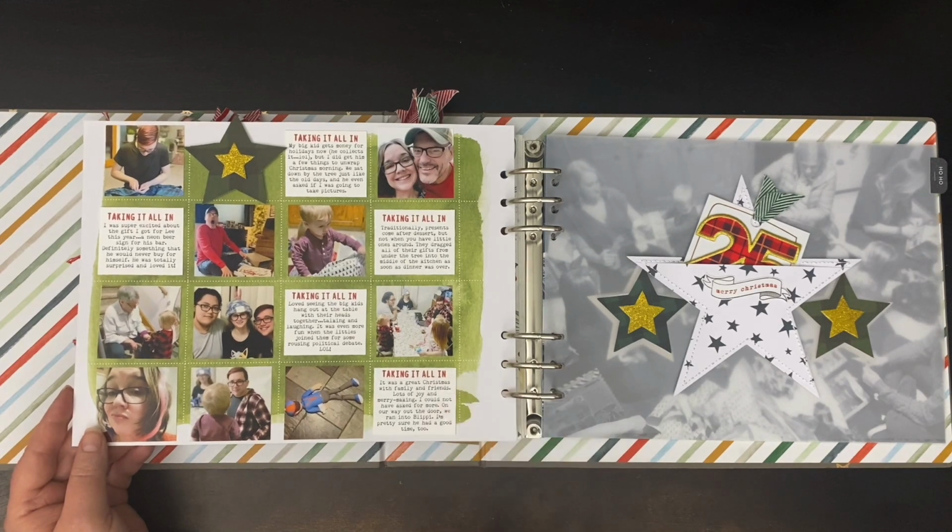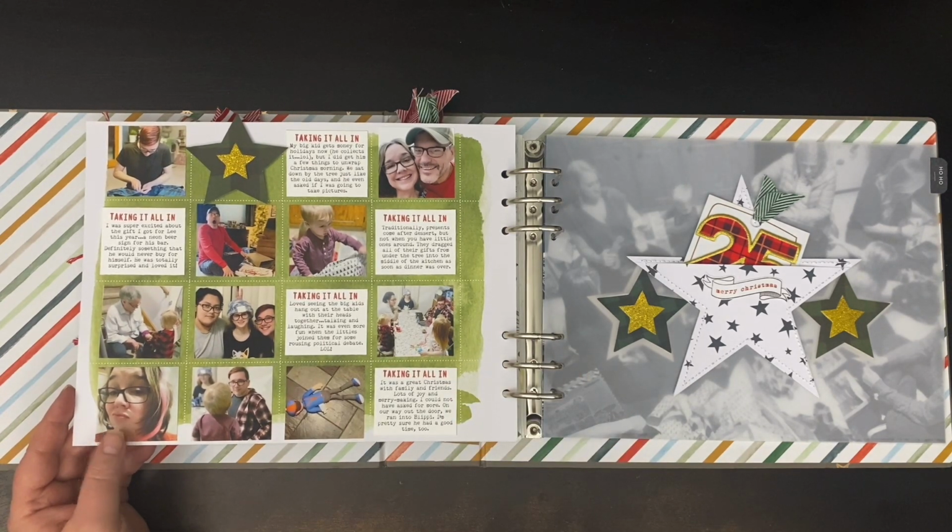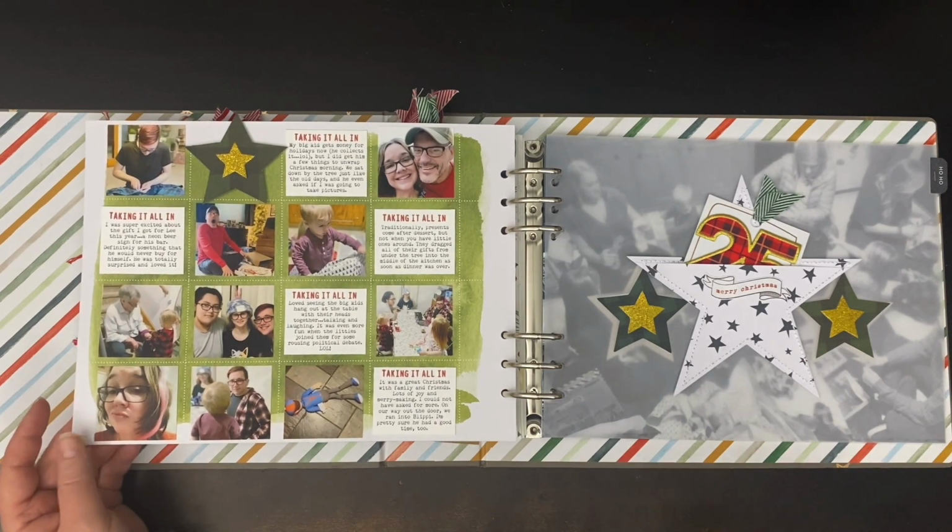This Taking It All In stamp is an old one from Allie. It might have been when she was collaborating with Technique Tuesday. I've had it for a long time. I loved the sentiment, taking it all in. That's what I was doing, taking it in and enjoying every moment this year.